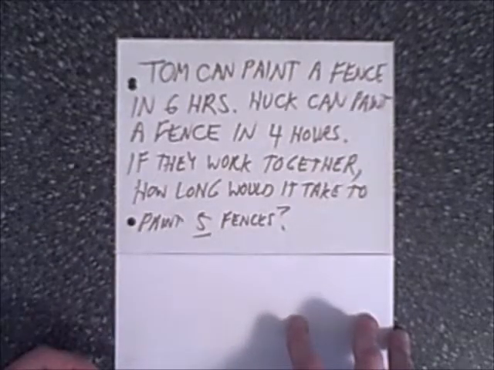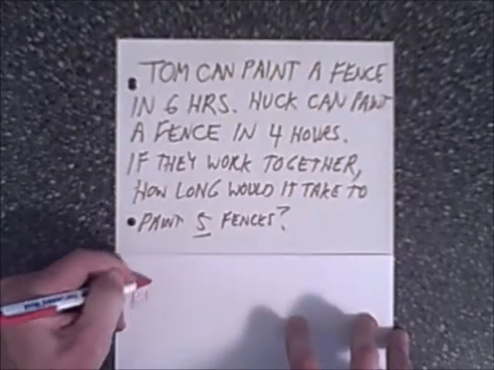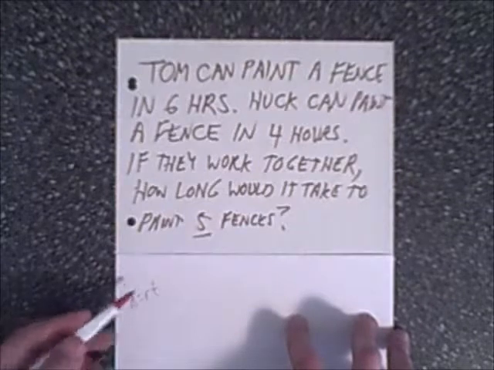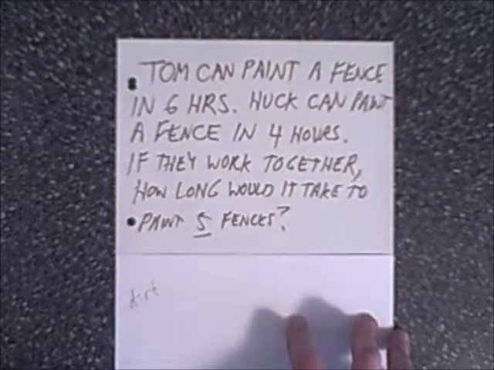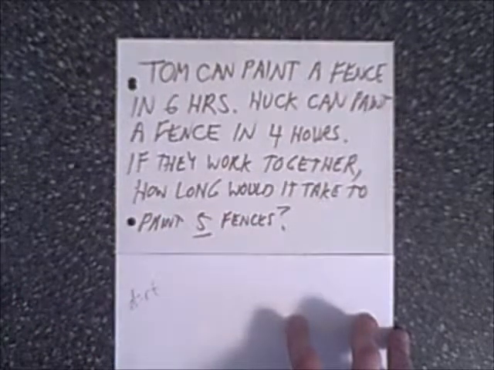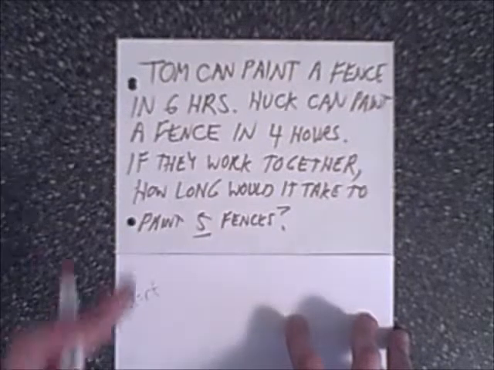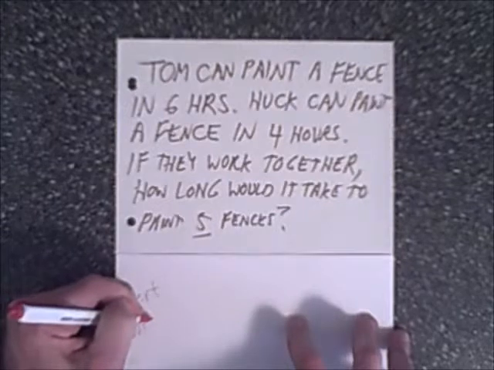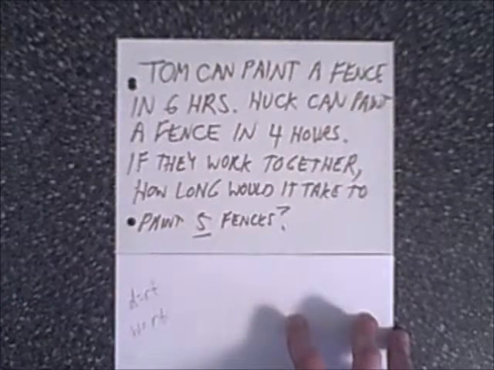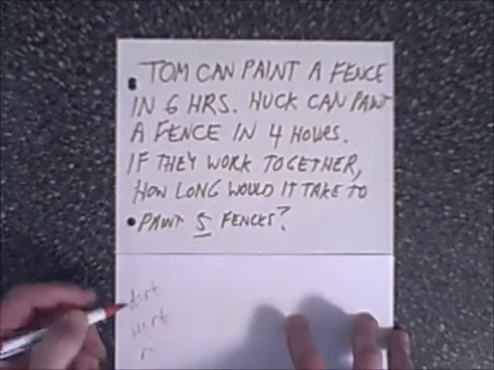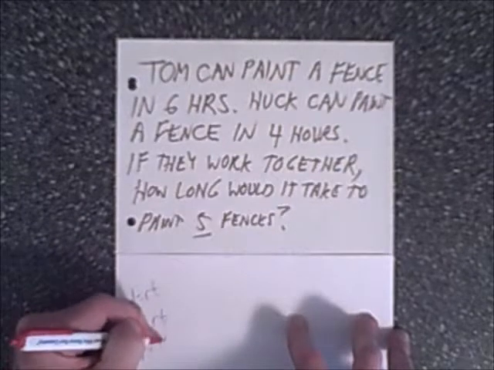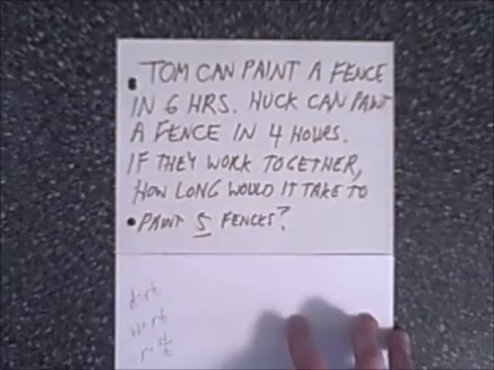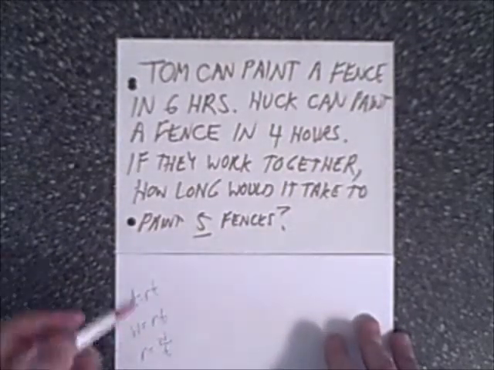If you recall, distance equals rate times time. And really, that's just a formula for measuring the rate of something and how long it takes to accomplish that feat. So in the case of the fence, we're going to say work equals the rate times the time. Of course, which means the rate equals the work divided by the time. Okay, so let's take a look.